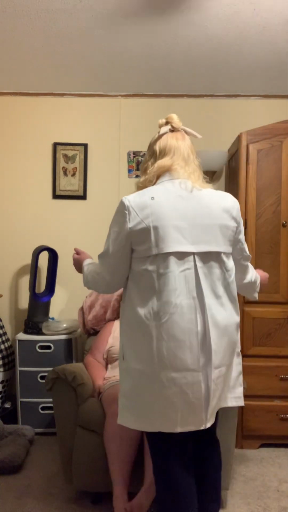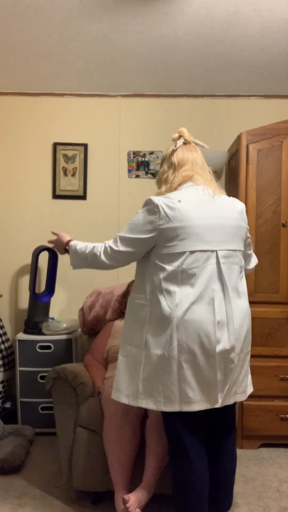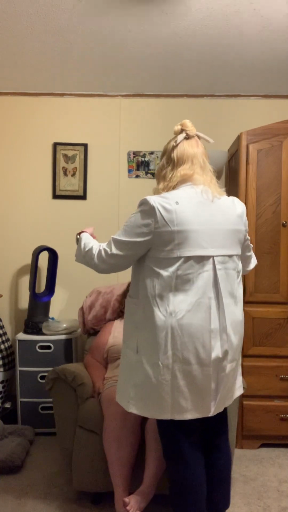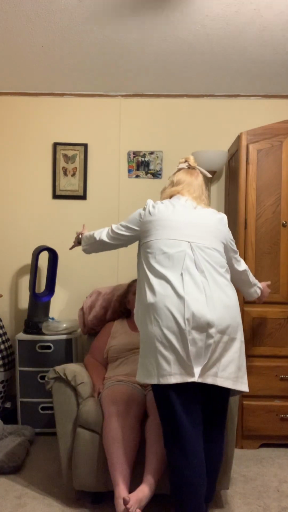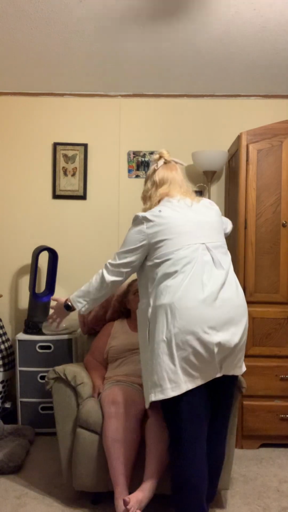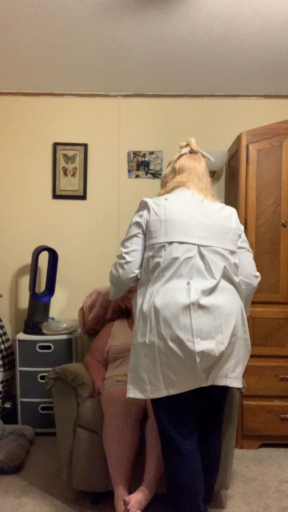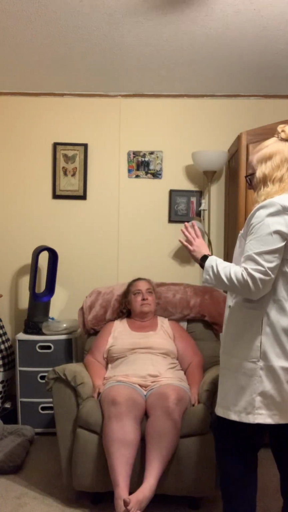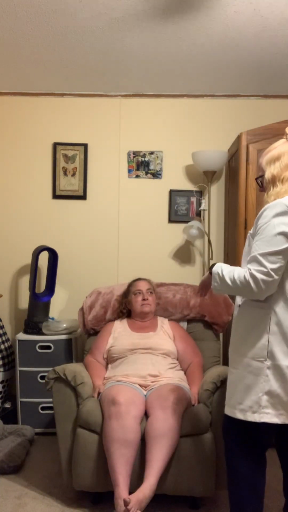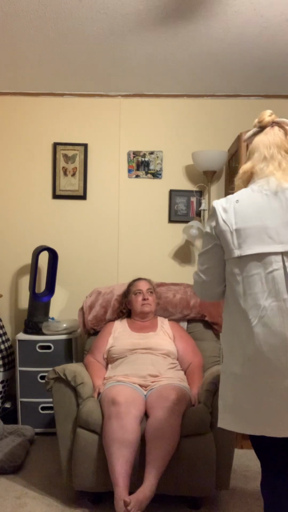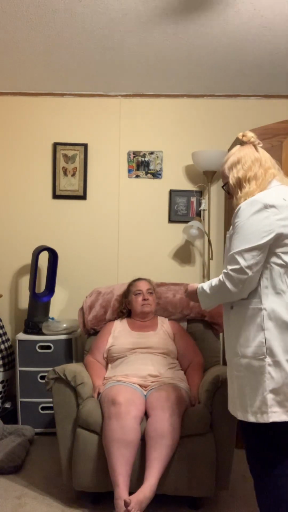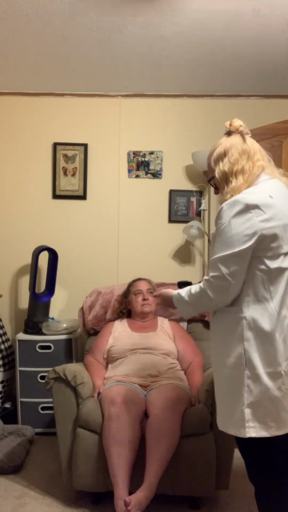Next we're going to test for the visual field. I'm going to move my fingers. Tell me when you can see my fingers in your vision. No. No. No. Right, and if that was abnormal, I could do the nasal test with it, but she has a normal vision field.